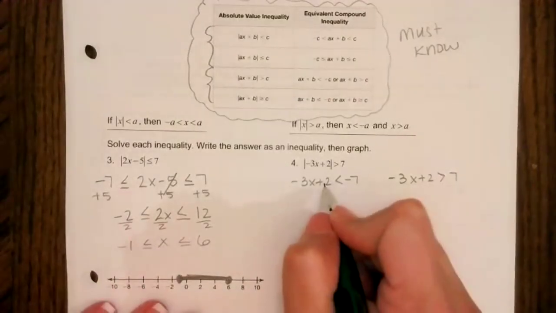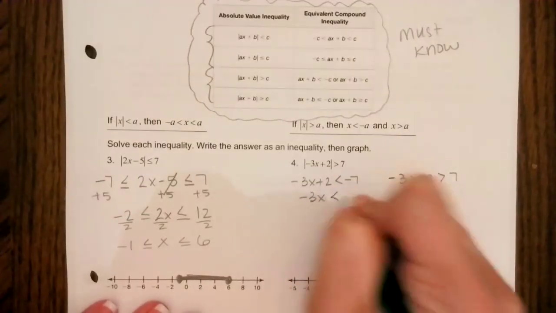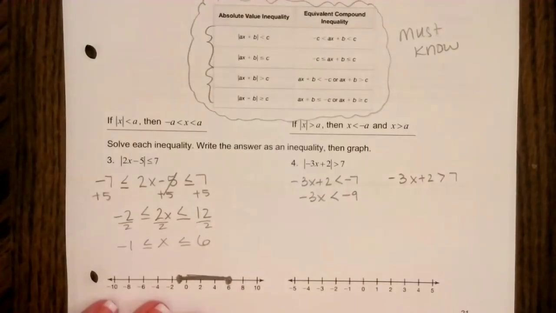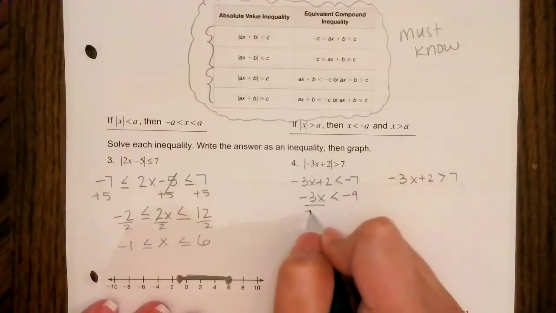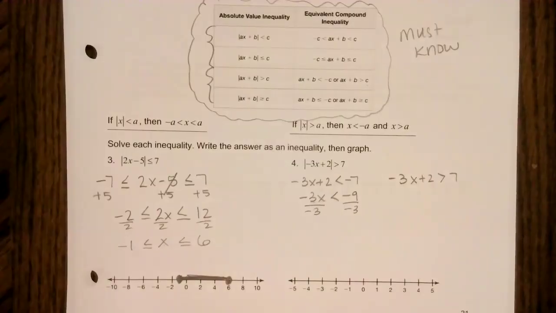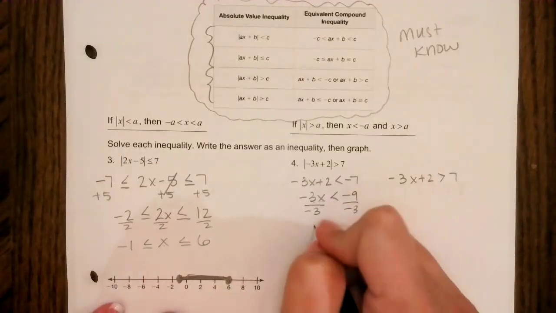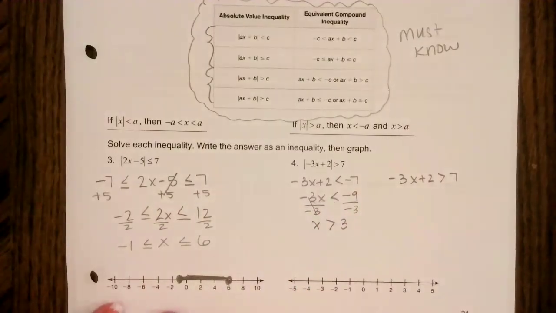Now we start to solve. So we subtract this 2 to get it to the other side. We get -3x is less than -9. And then these two are being multiplied, so we are going to divide by -3. So go back and think about when you first learned about inequalities. You should have learned that anytime that you divide or multiply by a negative, you have to flip the sign. So x is greater than 3.